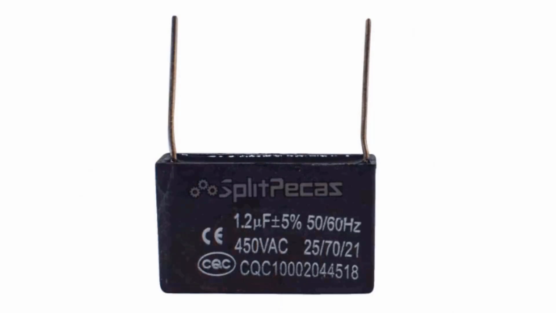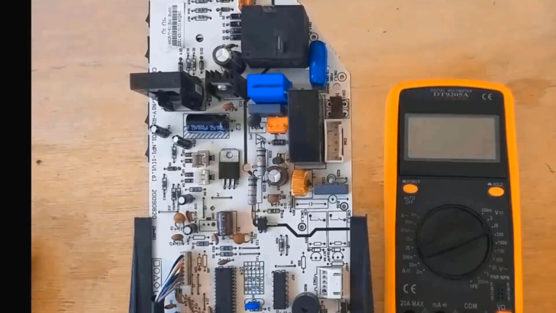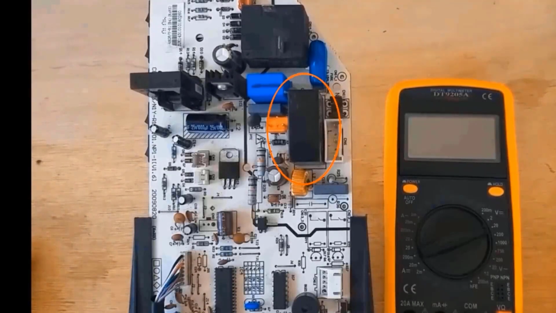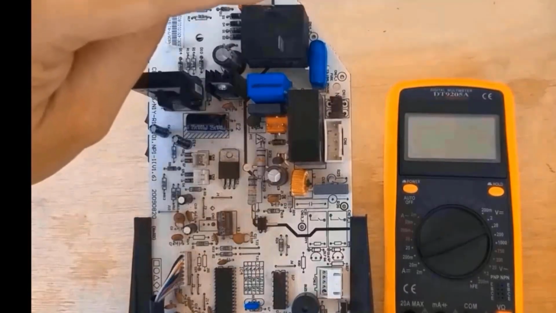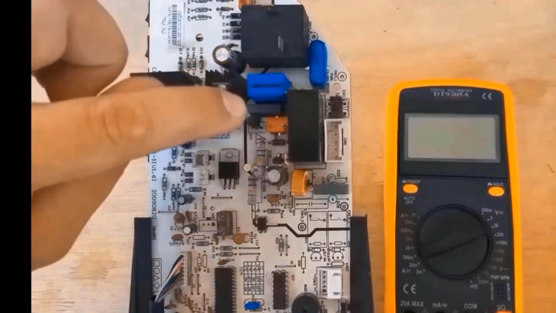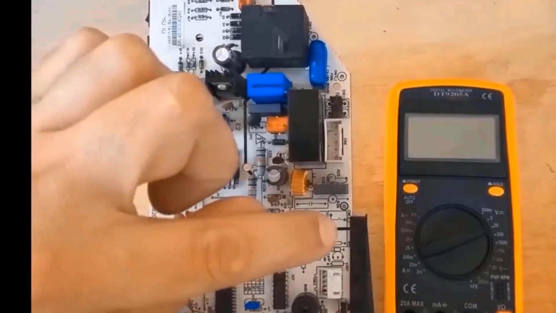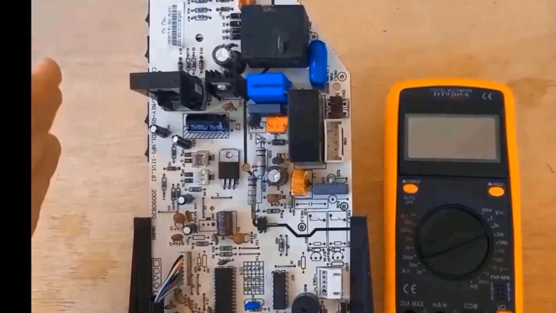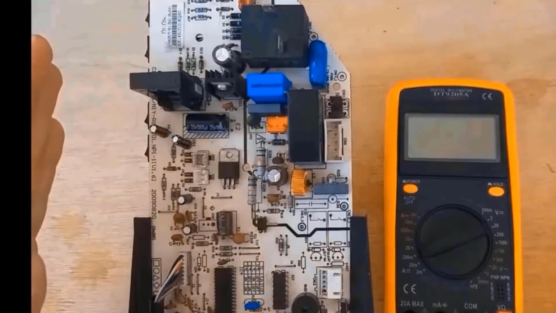Start capacitor. On the evaporator board, there is a start capacitor that helps start the motor. If this capacitor is faulty, the motor will not turn correctly or not at all. Check the capacitor. So you do not know how to test it? There are explanatory videos on the internet. If you prefer, you can simply replace it with a new one, since it is not an expensive component.